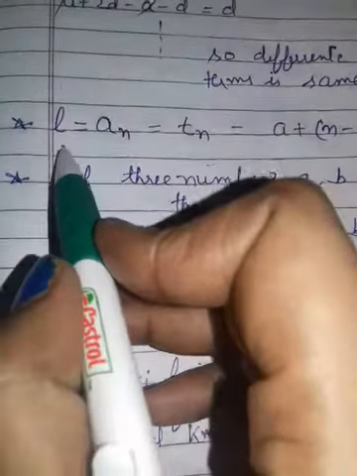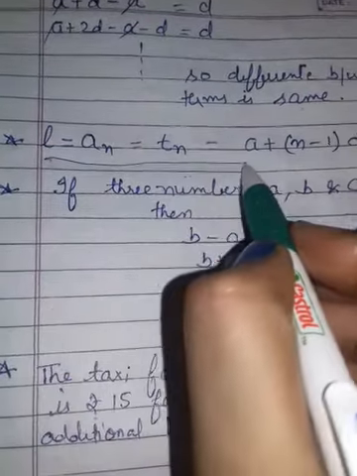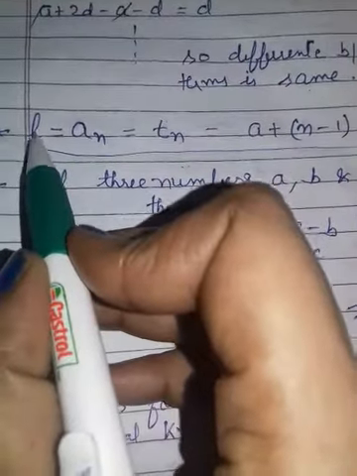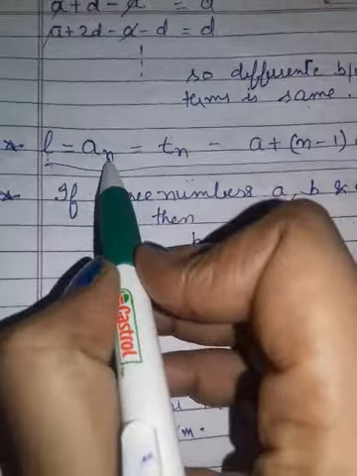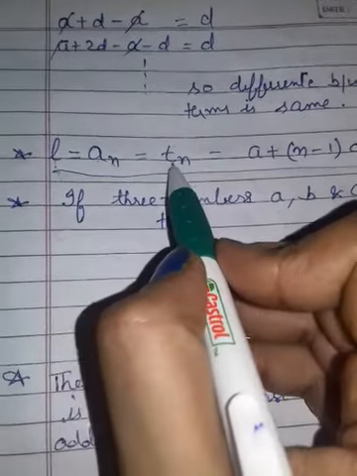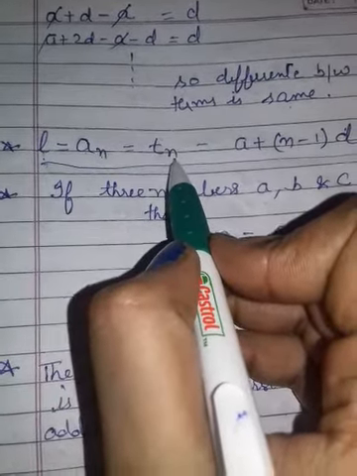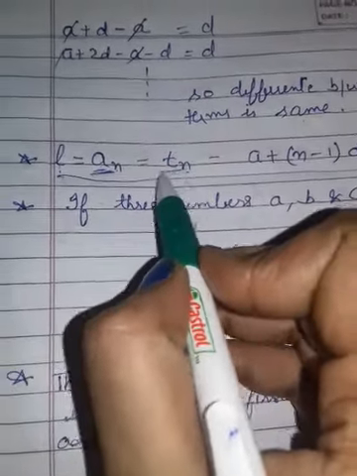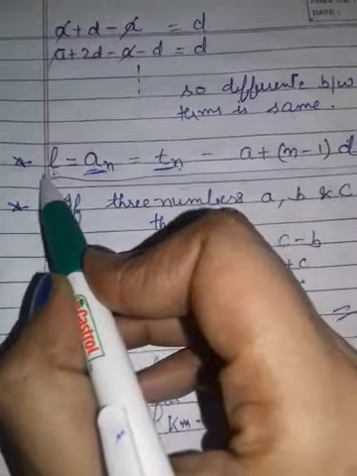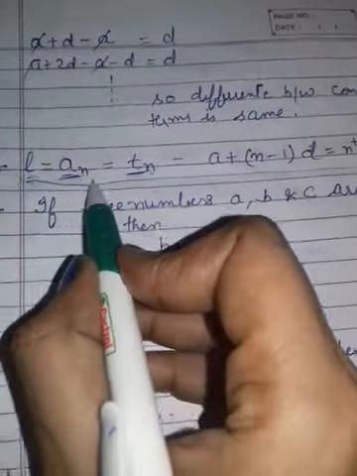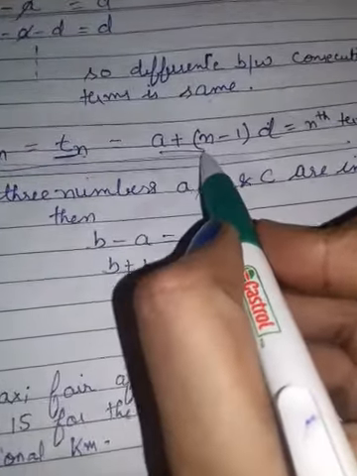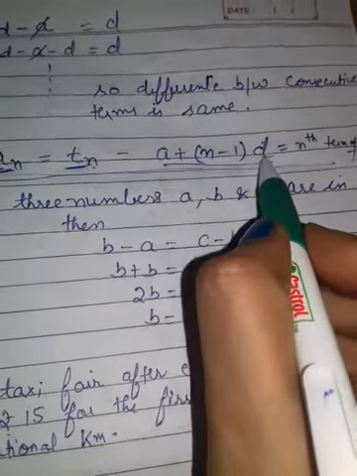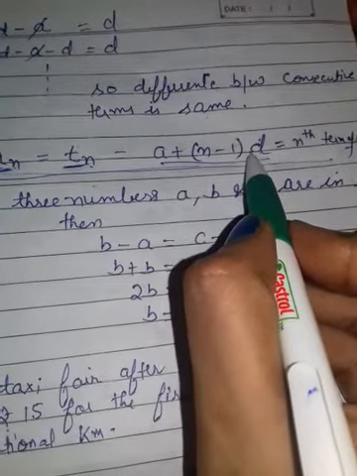Now the general formula for finding the general term. L means last term. AN also means the general term, TN also means the general term. In some books you will see this is used as the general term, some are using L. But all things are the same. The formula is A plus N minus 1 in product with D. There is no sign, so it is a product.